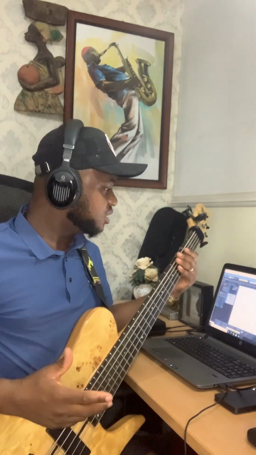Today's lesson will be on 5 music theories that you have to know about your bass fretboard. So, the 5 music theories that I want to teach about the bass fretboard are: the first music theory is about the lower register and the higher register.